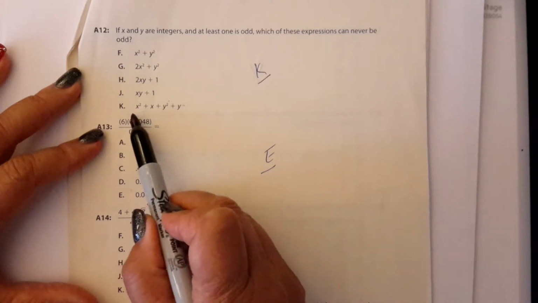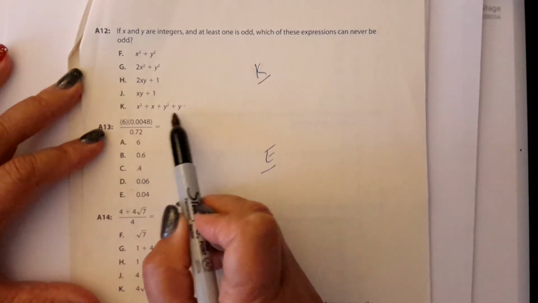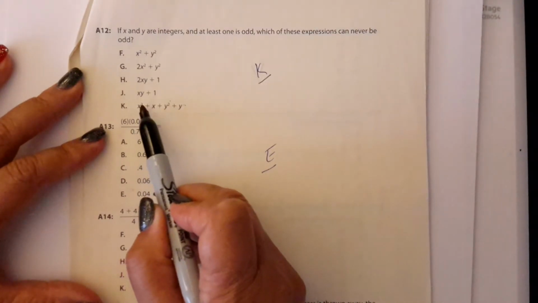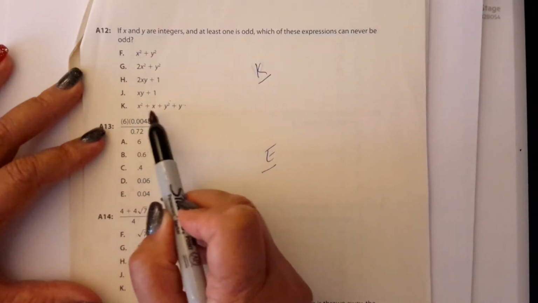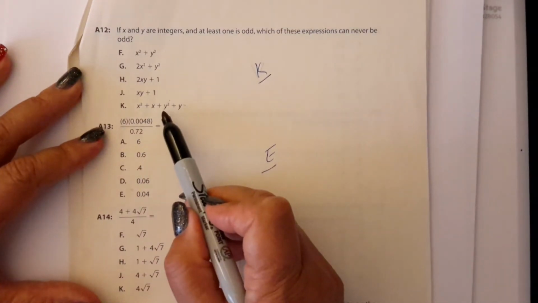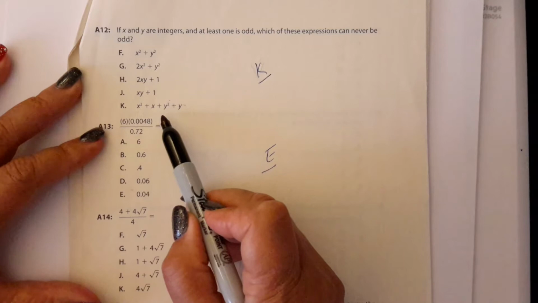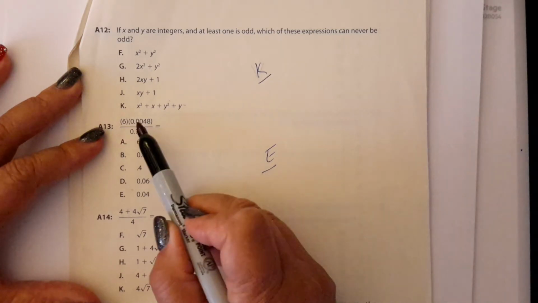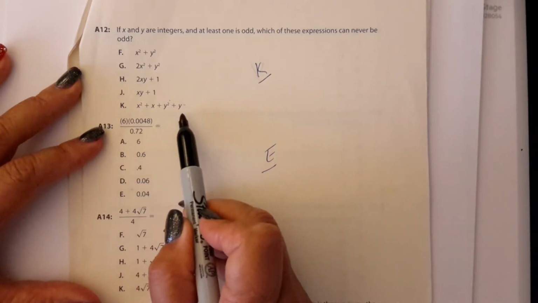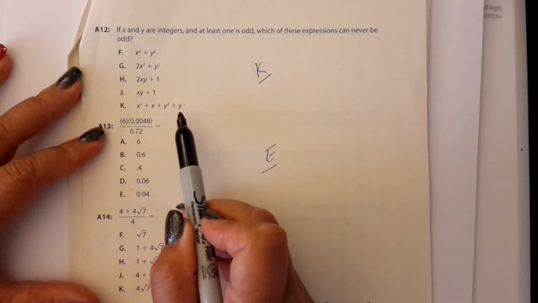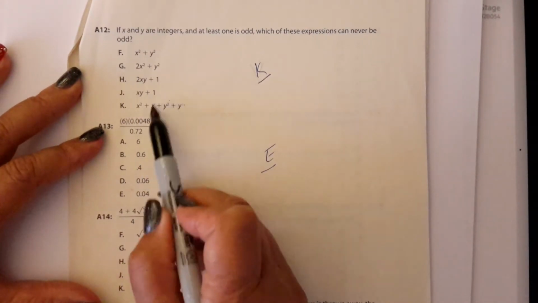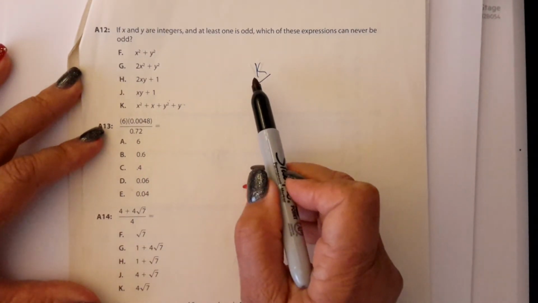You have here x and you have here x to the second power. You have here y and you have y to the second power. So whatever x is, if x is odd, it's going to become odd. Plus this odd will make it even. If y squared is odd, odd to a second power is always odd. Plus this odd will always make it even. So that means this letter K here shows you an expression that you can never have an odd. Because this x is going to neutralize things and this y will neutralize things. So the answer is letter K.